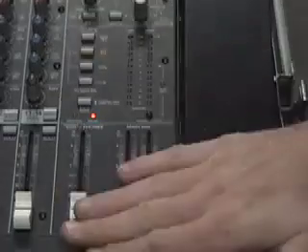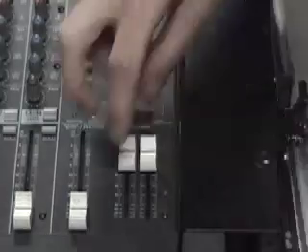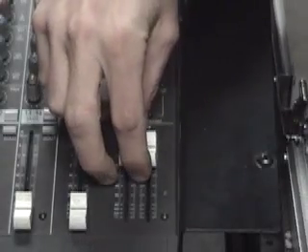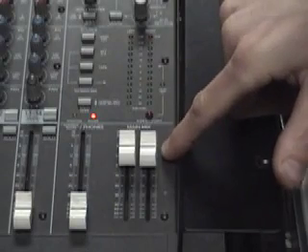This is the master section of the console. These are the master levels for the main outputs to our left and right, and set these to their final output desired level.